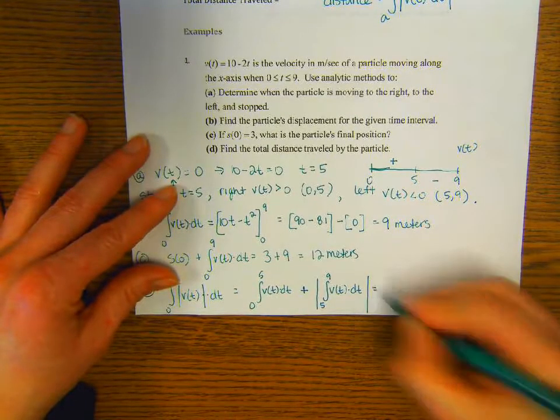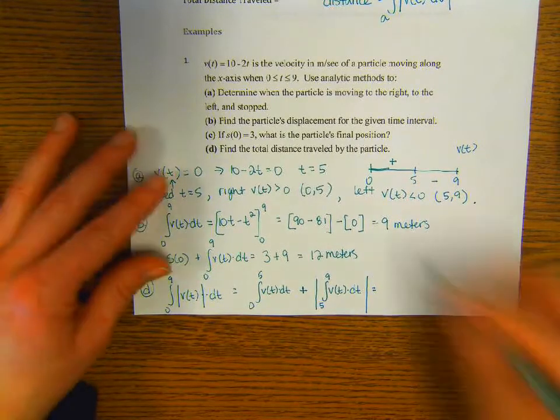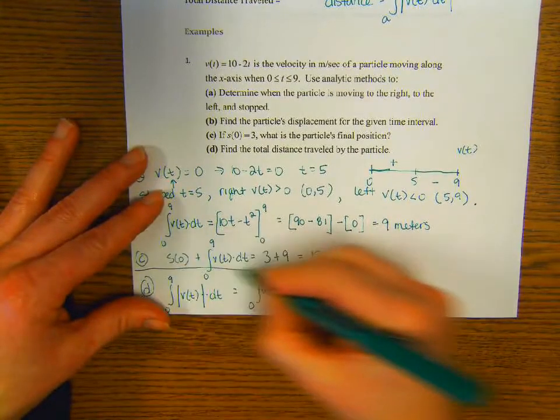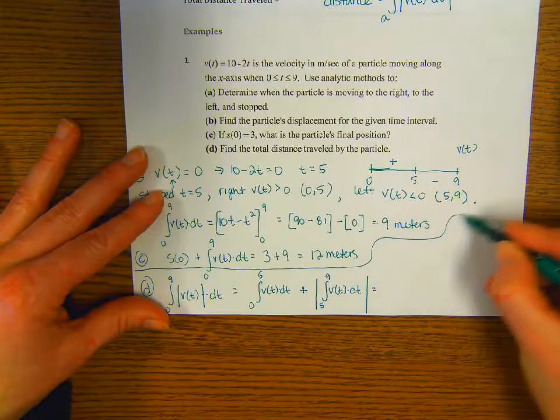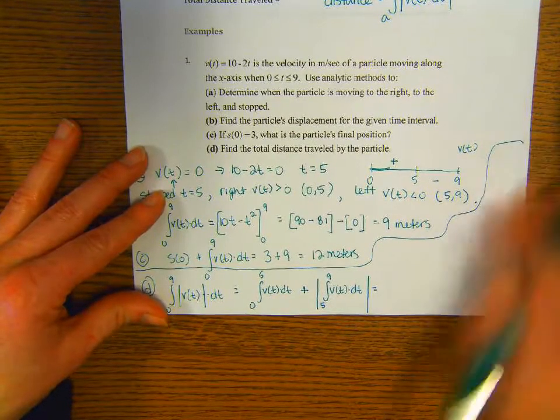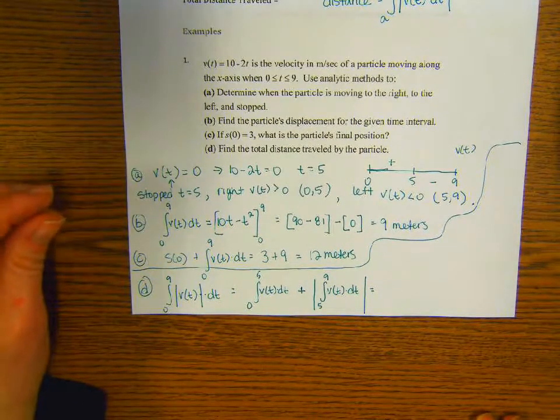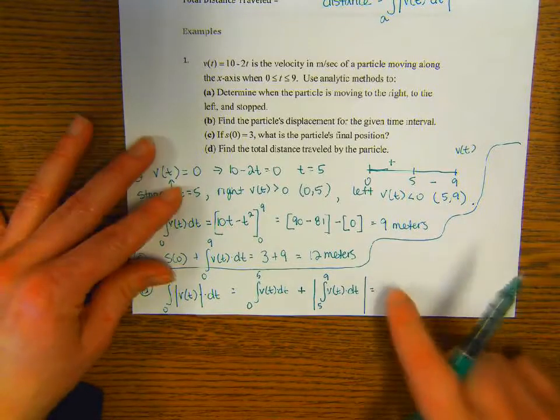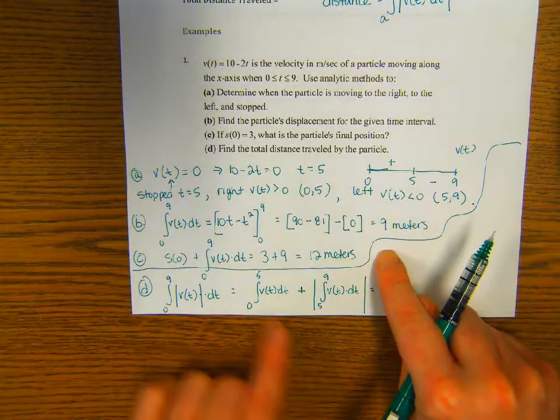All right. Shoot, am I going to have enough room? I will make it work. Look at all that room I have now. All right. I'm going to move up here, okay?